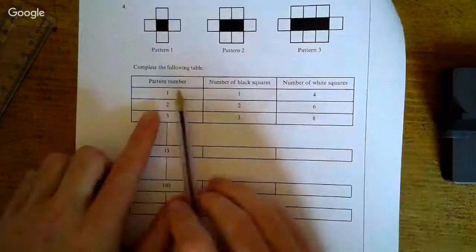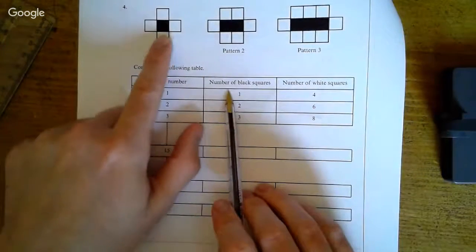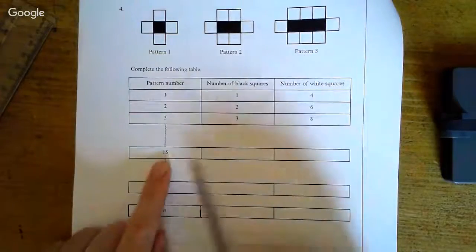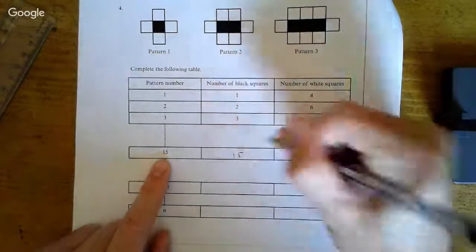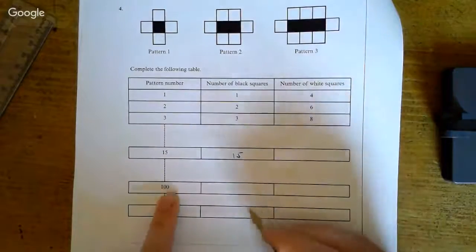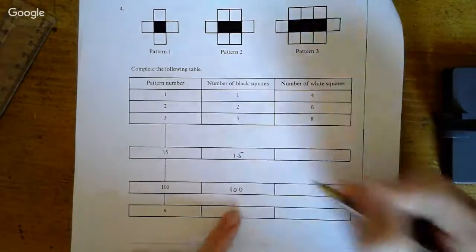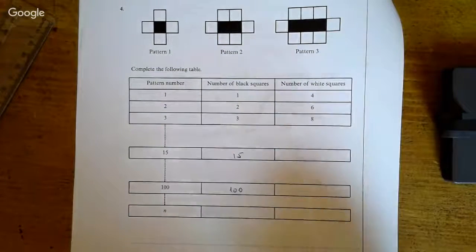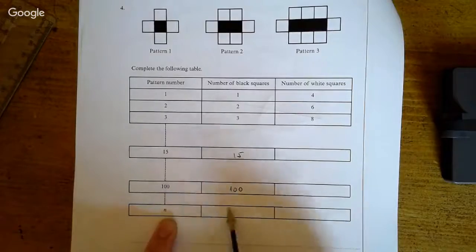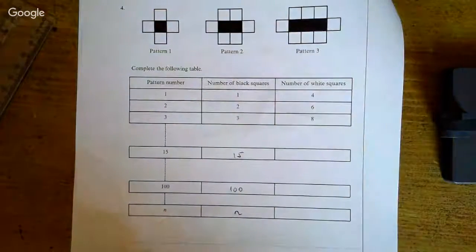Okay, now I'm noticing here pattern number 1 has 1 black square, pattern number 2, 2 black squares, pattern number 3, 3 black squares, pattern number 15 has got to have the same number of squares, surely, 15. And then 100 would be 100. Now this is a bit where people get confused, like n, what's that mean? Well, what do you notice about the pattern number and the number of black tiles? They're the same. So if that's n, this is also n, okay?